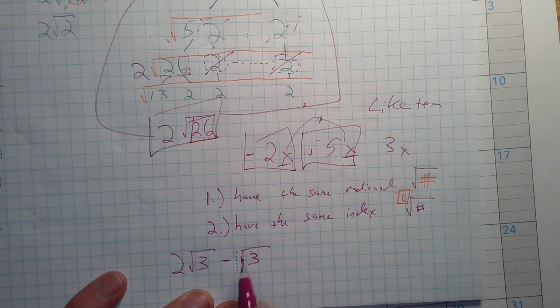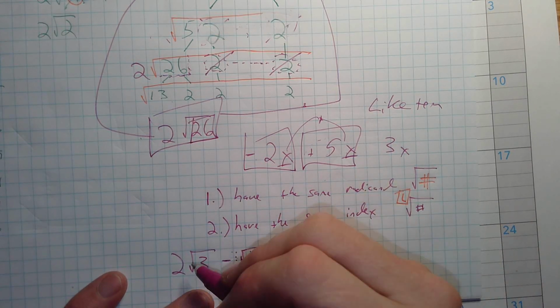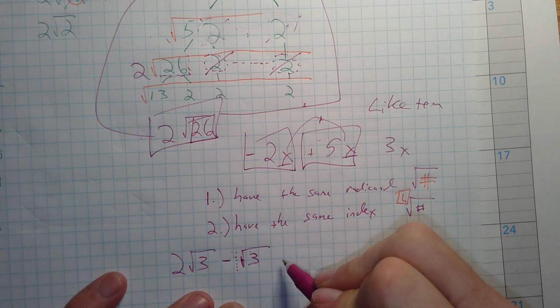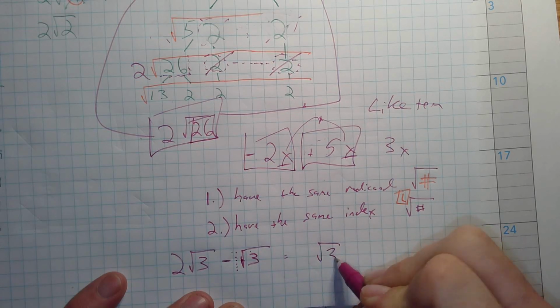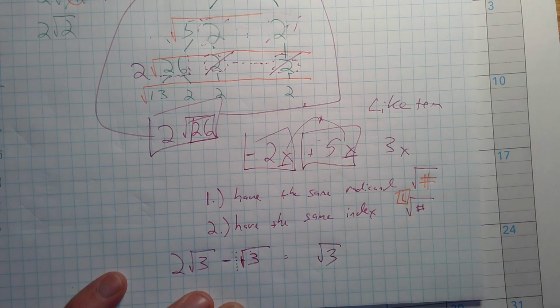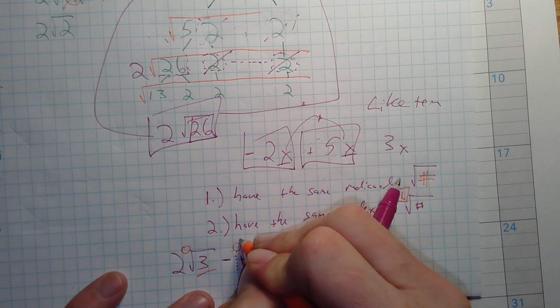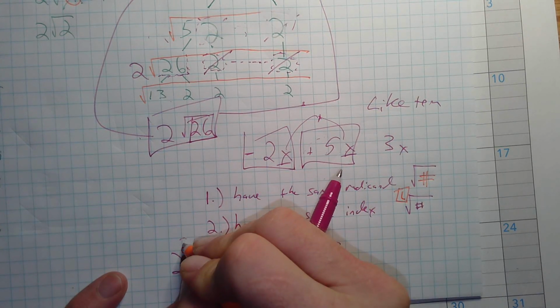You can't see it, but it's still there, because 1 times the square root of 3 is the square root of 3. So 2 square root of 3 minus square root of 3 is square root of 3, because it has the same radicand and the same index of invisible 2.